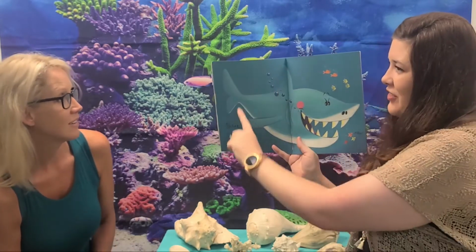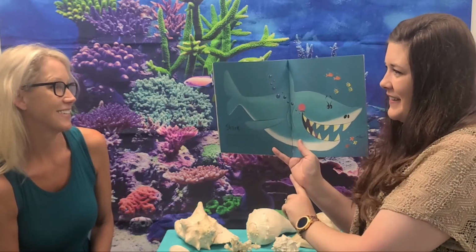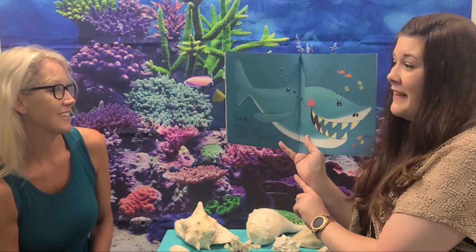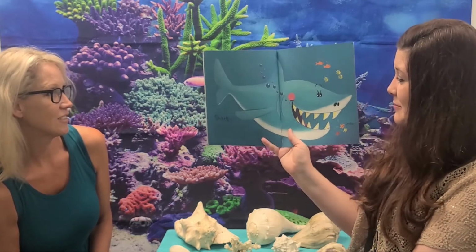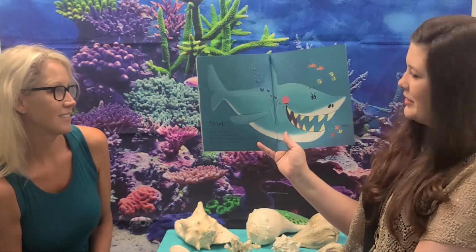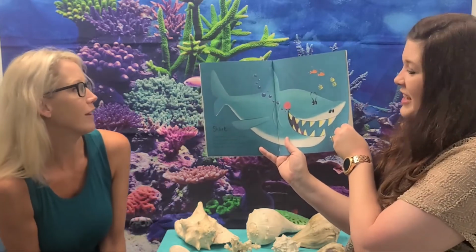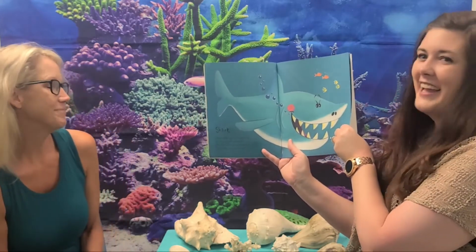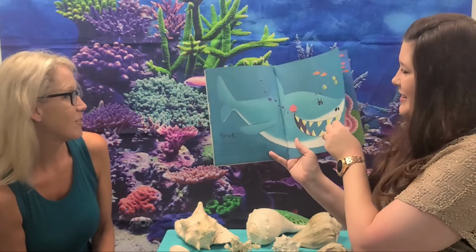But we can tell that this picture is what? That this book so far has been fiction. It has not been real, right? It may have some real information about those animals, but it's a fiction book. It's more like a drawing. Yeah, an illustration. It doesn't have photographs in it, right? Right.